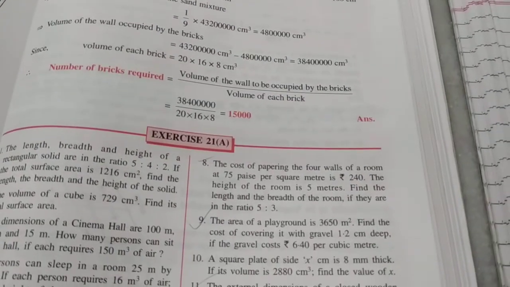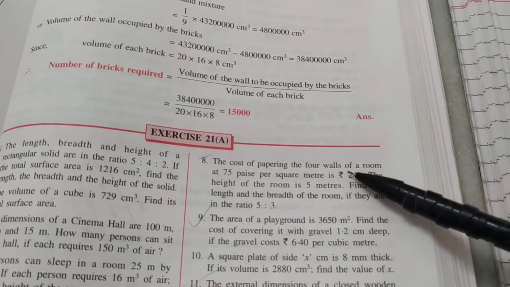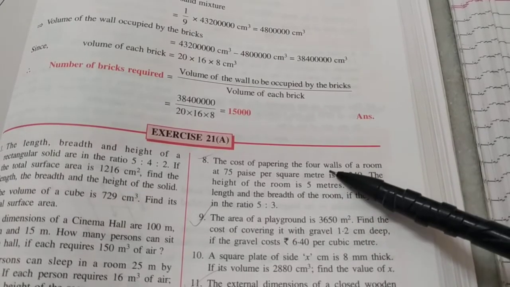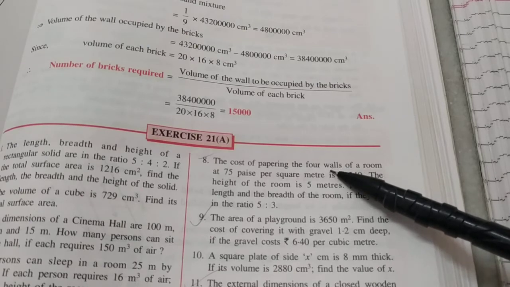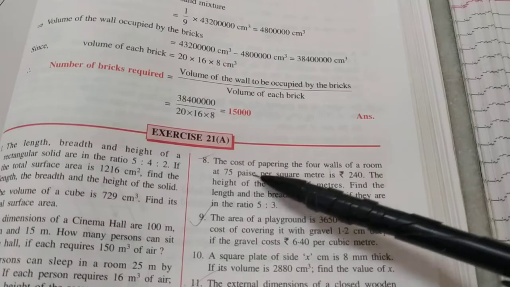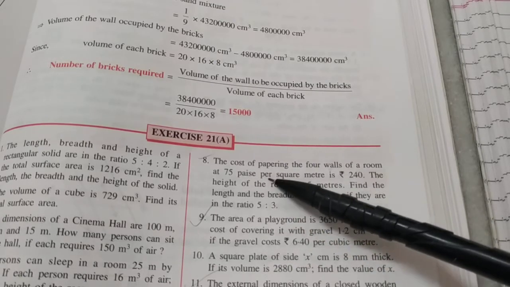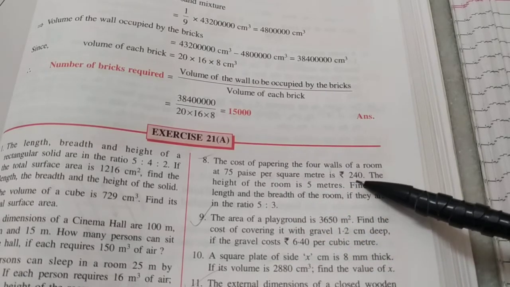Next, the 8th sum. Now the cost of papering the 4 walls of a room. 4 walls means the lateral surface area. Do you remember the formula? Try to recall. Yeah, it's 2 into length plus breadth into height. So the cost is 75 paise per square meter. So that's the rate. And the total cost is given as rupees 240.